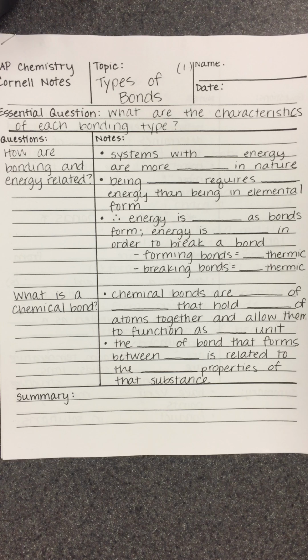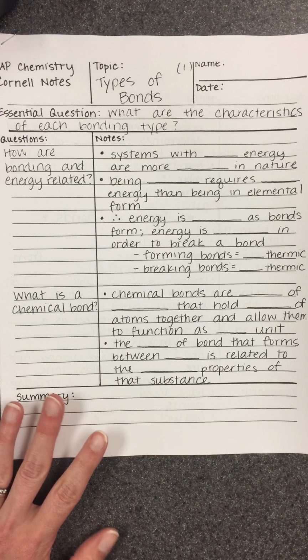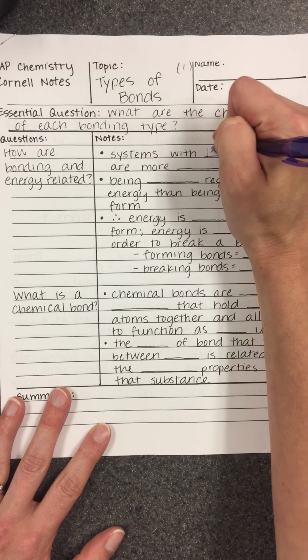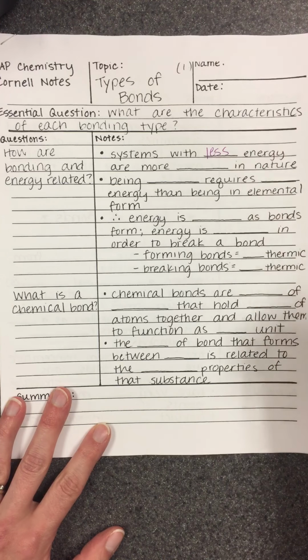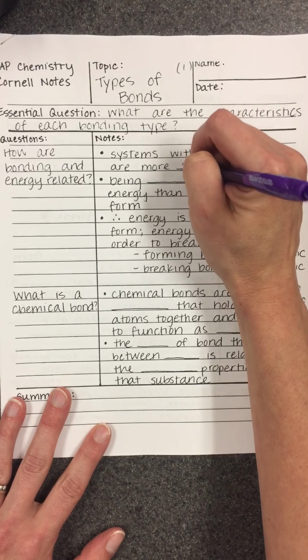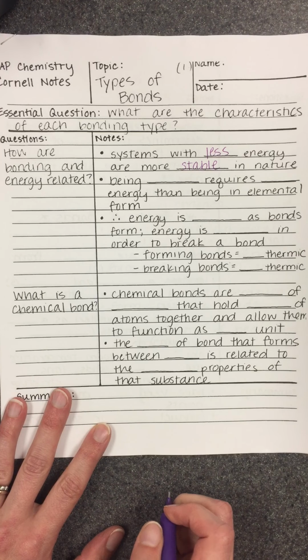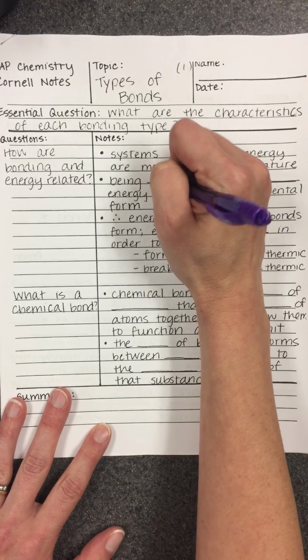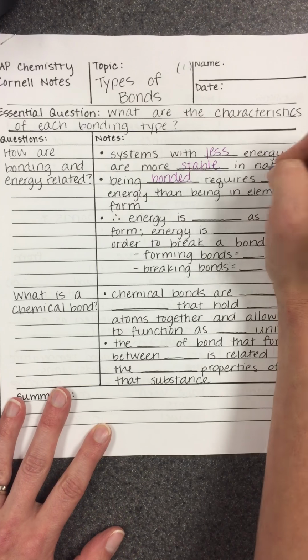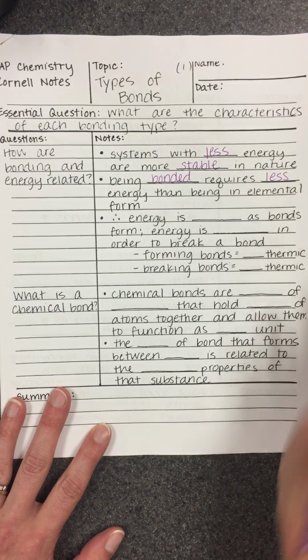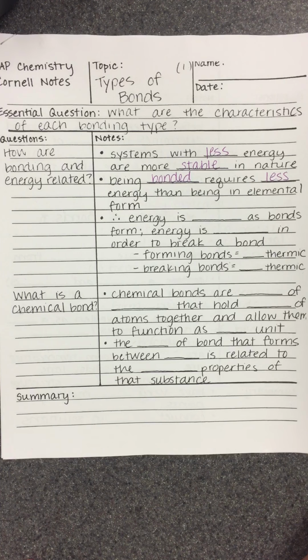Okay, everybody, welcome. Today we're going to be discussing the types of bonds and their characteristics. First off, we have to talk about why things bond, okay? The reason things bond is that systems with less energy are actually more stable in nature, okay? And so being bonded actually requires less energy than atoms being in their elemental form, okay?